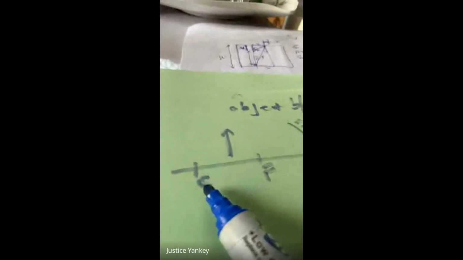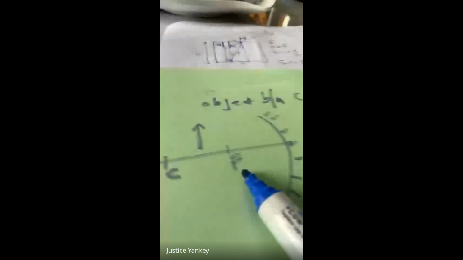I'm going to use still those two rays. I mentioned 4 rays: the parallel rays, the central ray, the polar ray, and so on. But in actual sense, we don't need all of them to be able to construct the image. So now the object is at between C and F.